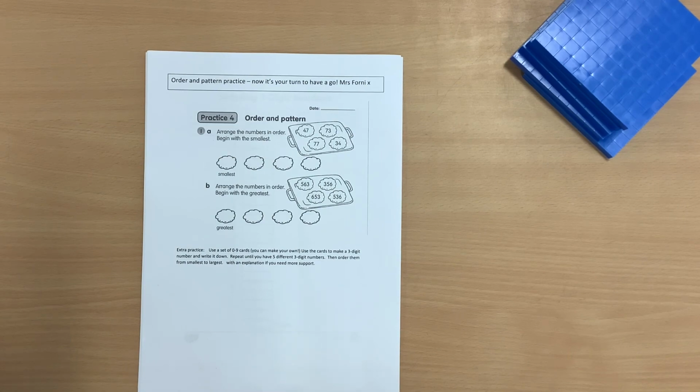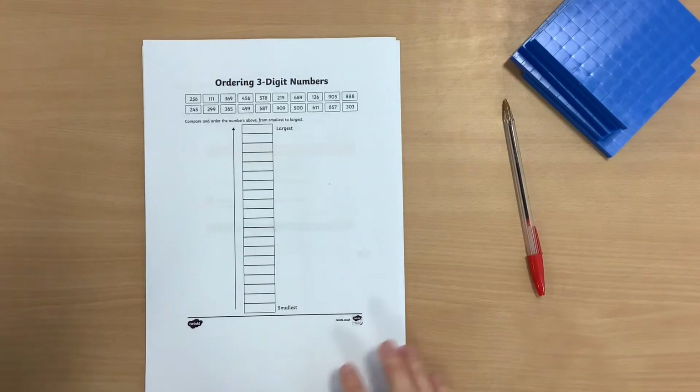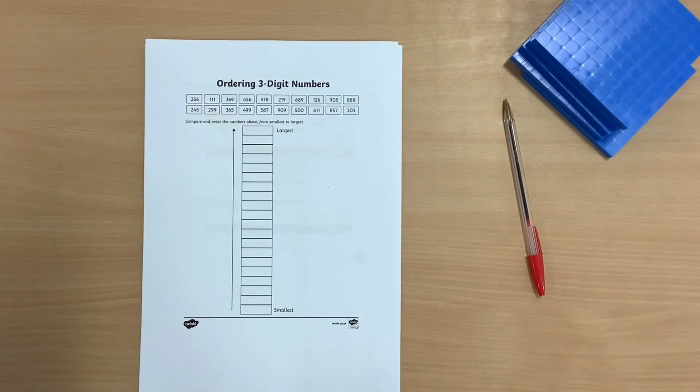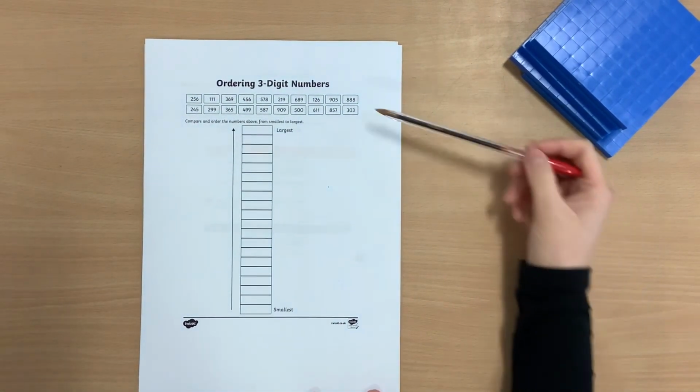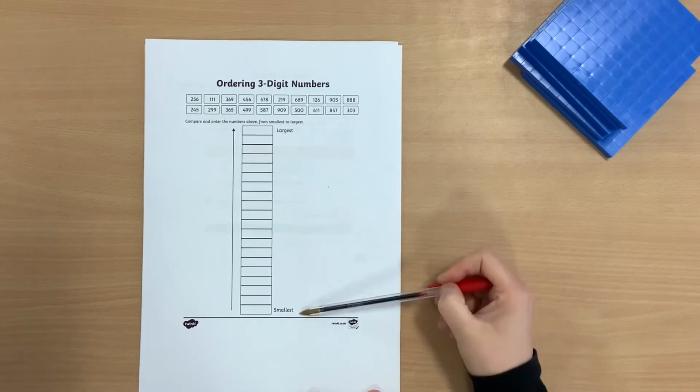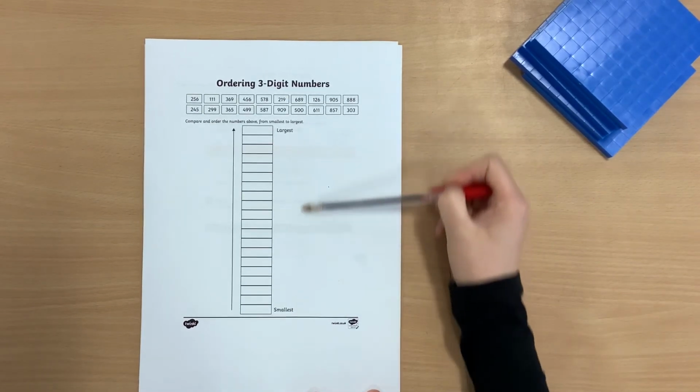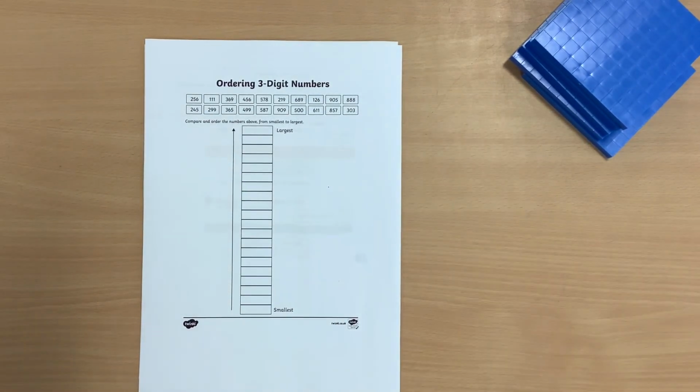and then you're going to order them from smallest to largest. Okay, now if you turn over the page, you've got your second activity for today, which is ordering 3-digit numbers. You've got your numbers here, and you need to order them from smallest to largest. Remember to draw a place value grid if you need to.